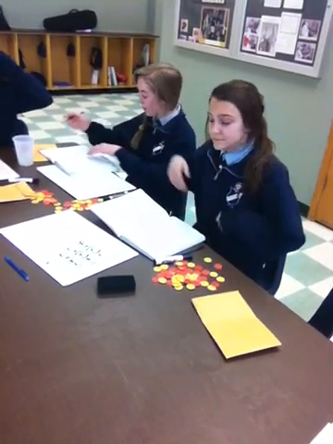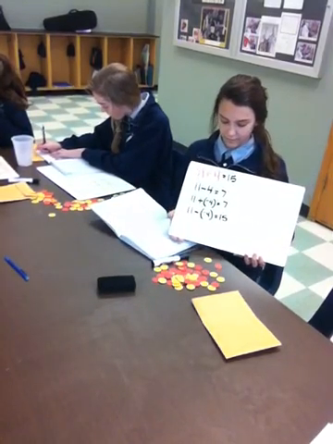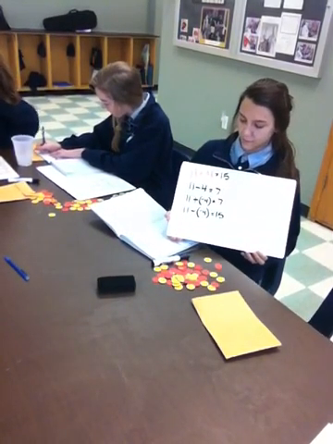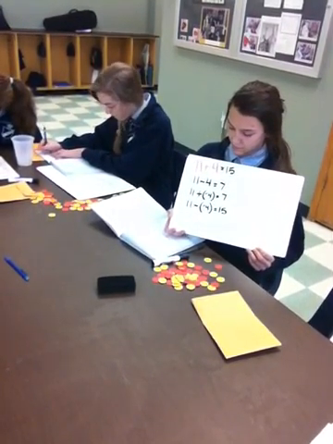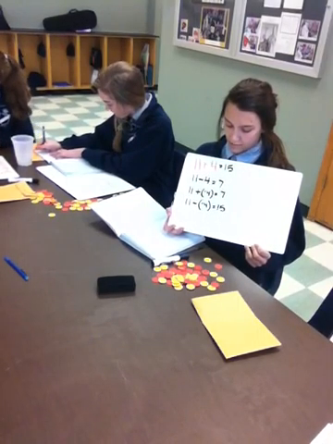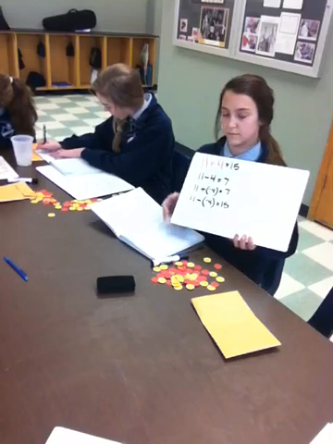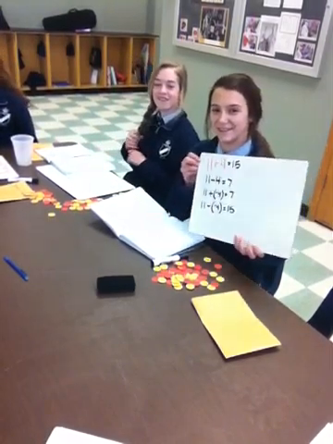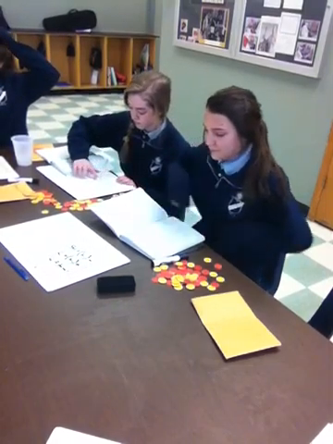All right, and Isabel's the last one. 11 plus 4 is 15. 11 minus 4 is 7. 11 minus negative 4 is 15, almost like 11 plus 4 is 15. And 11 plus negative 4 is 7, almost like 11 minus 4 equals 7. Exactly. All right. Go ahead and get all those written down.